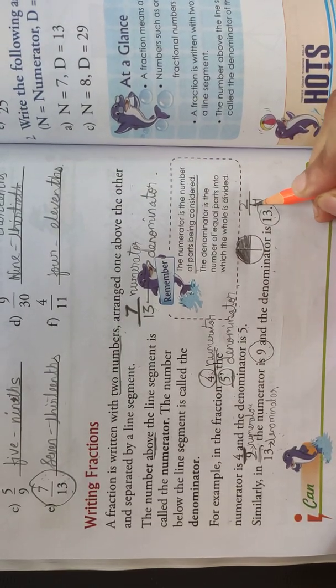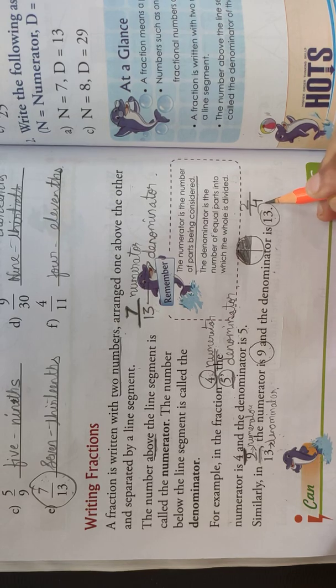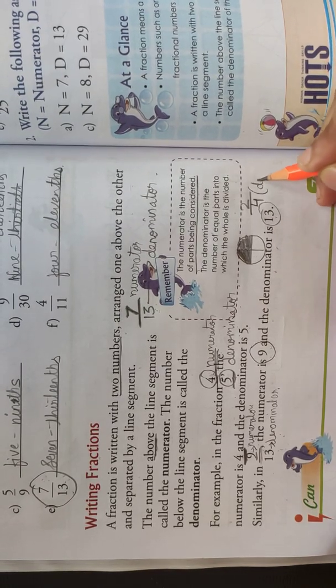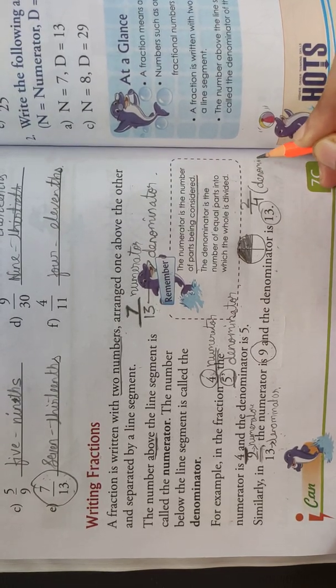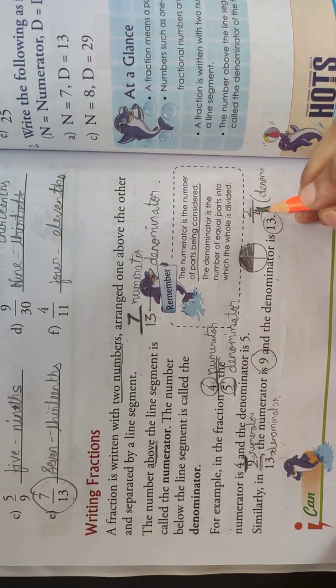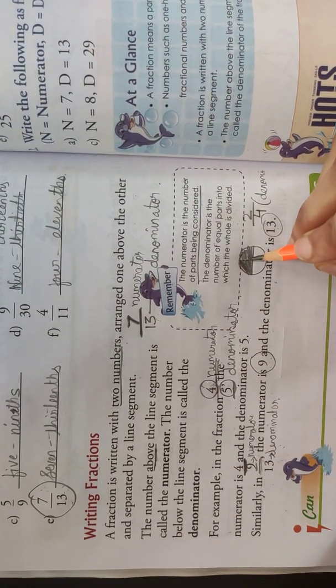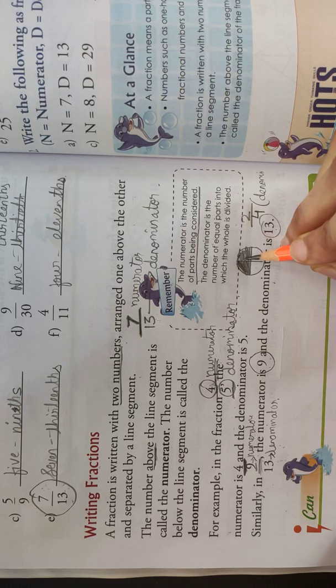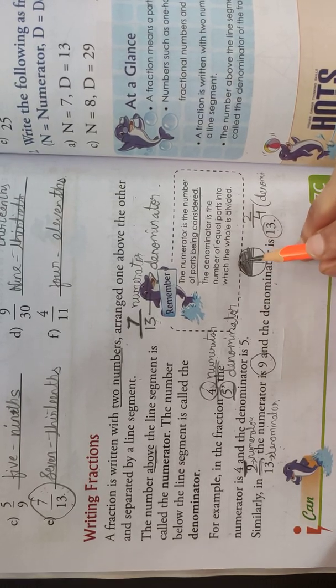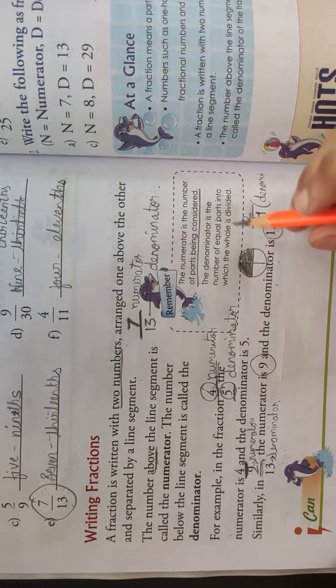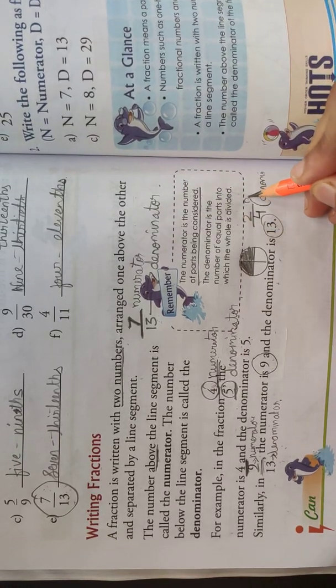तो ये जो सारे पार्ट्स, टोटल नंबर ऑफ पार्ट्स होते हैं, वो हम यहाँ पे लिखेंगे, जिसे हम क्या कहेंगे? डिनोमिनेटर. ओके, और ये जो हम जिसे कंसिडर कर रहे हैं, ये शेडेड पोर्शन भी हो सकता है या अनशेडेड पोर्शन भी हो सकता है. ओके, वॉट एवर दे आस्क. ओके, दिस इज द कंसिडर्ड पार्ट, सो इसे हम क्या कहेंगे?